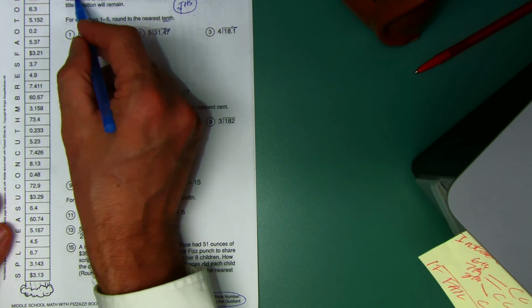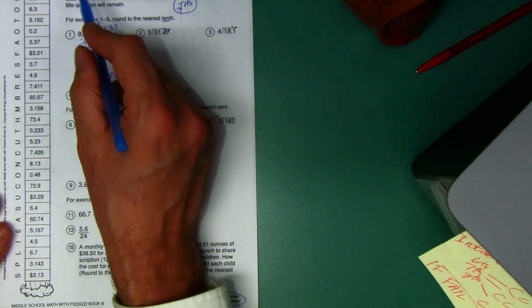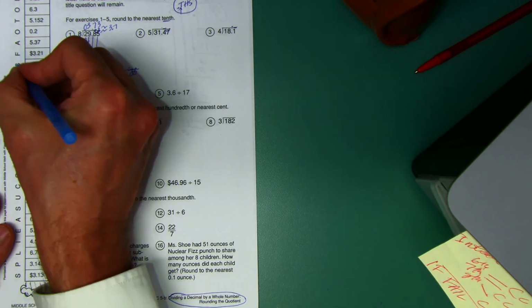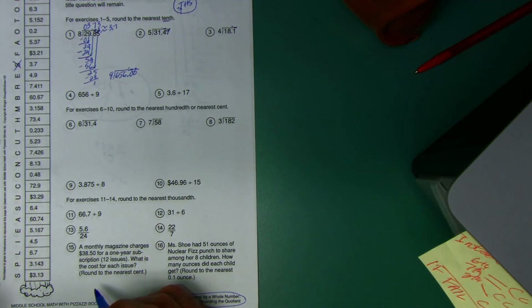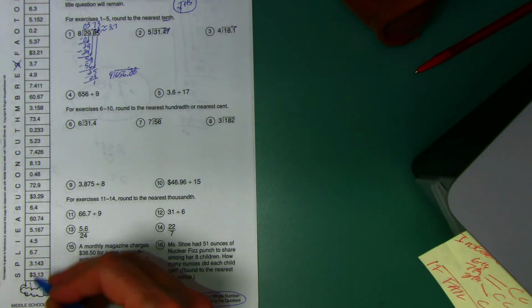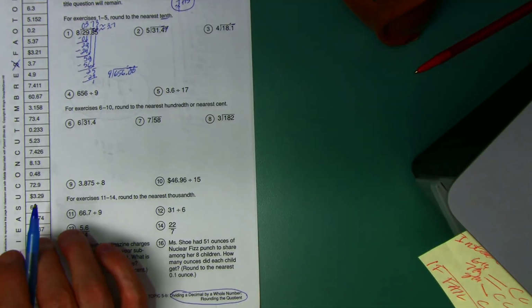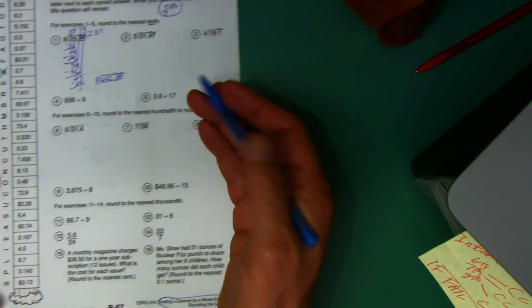Now, it says, do this exercise, find your answer in the rocket, cross out the letter next to it. So 3.7 is here. I'm going to cross out that S. See how we did that? When I'm done, the letters that are left will spell the answer to what is used for astronaut sandwiches. Okay, let's do another one.